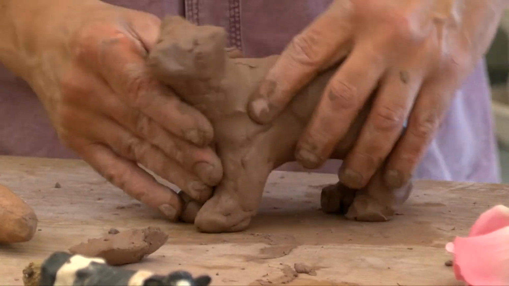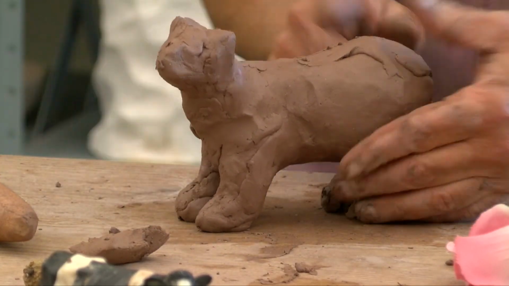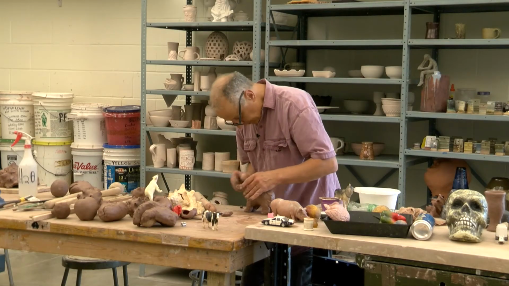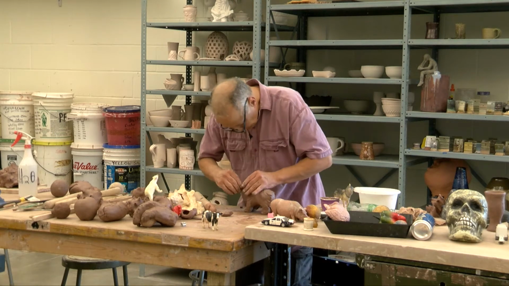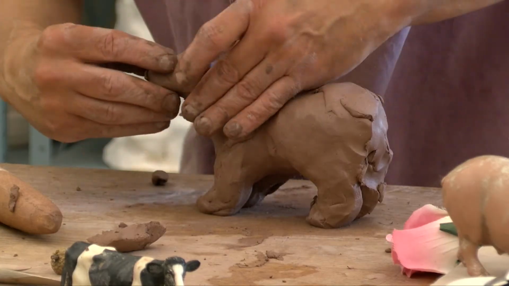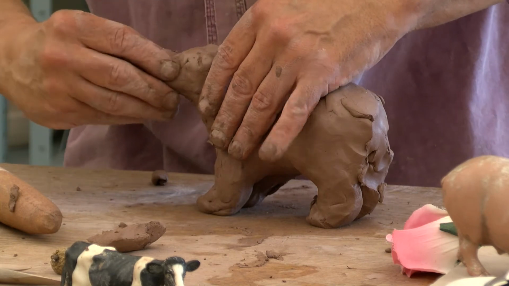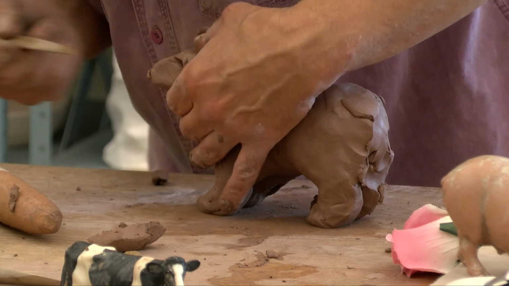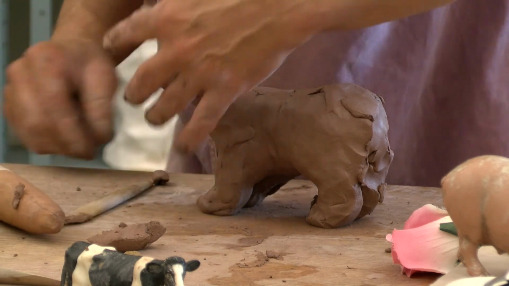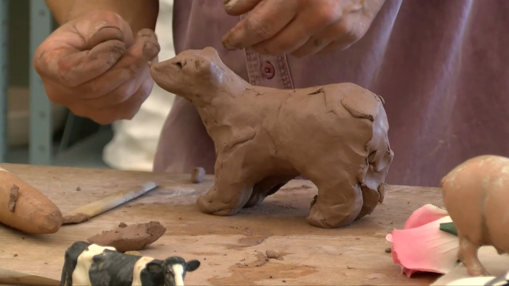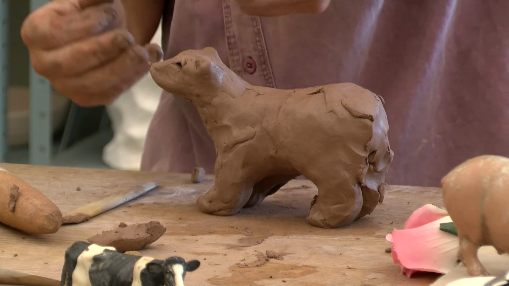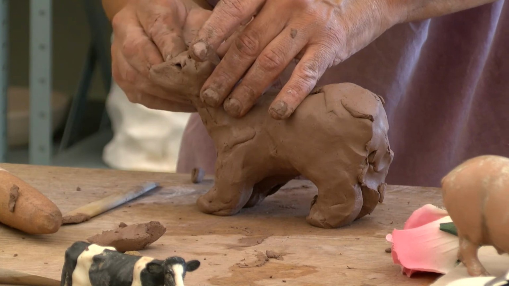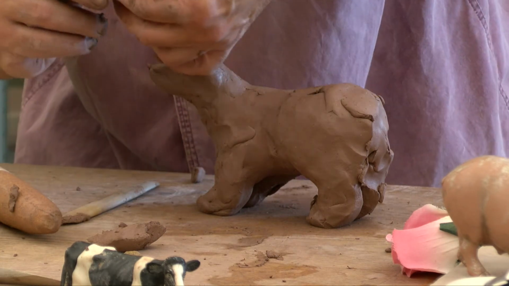I can turn it. If I want to make eyes, there's a little trick I'll show you. Just take two little pieces of clay, roll them the size of peas, and place them in there.